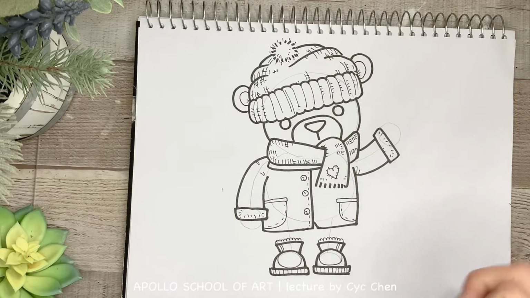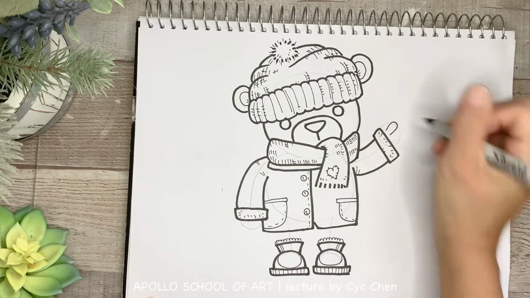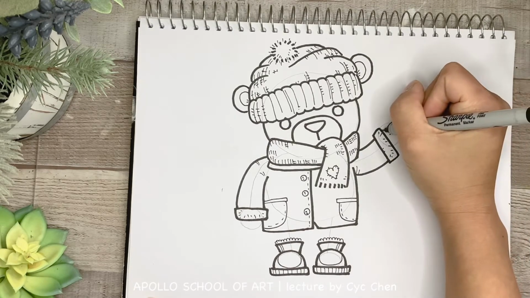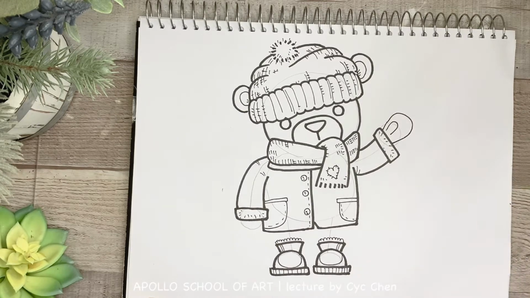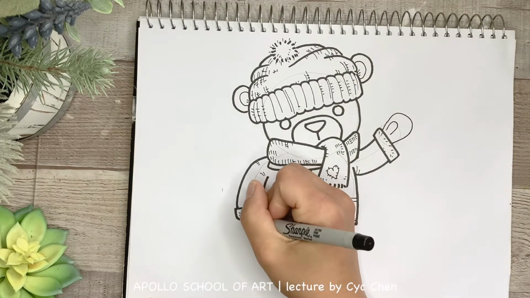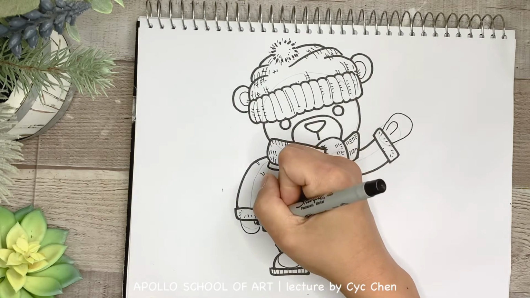All right, then I have to draw my mittens. I'm going to use the thin one. Okay, a letter U, that's the thumb. And it looks like that, the big letter U outside there. That's the hand. And the other one is going to go here. It looks like a hook. And a small letter U, that's the thumb.